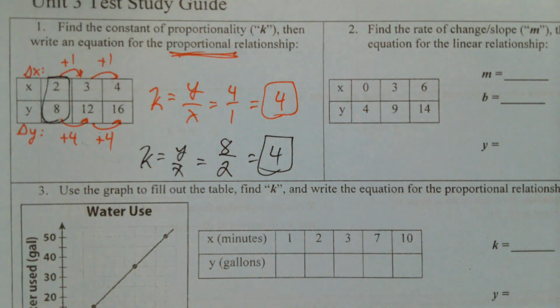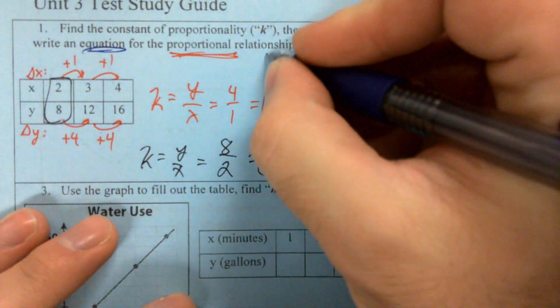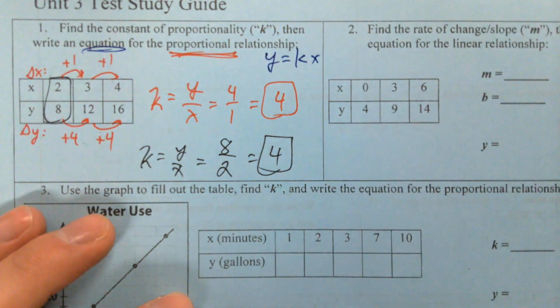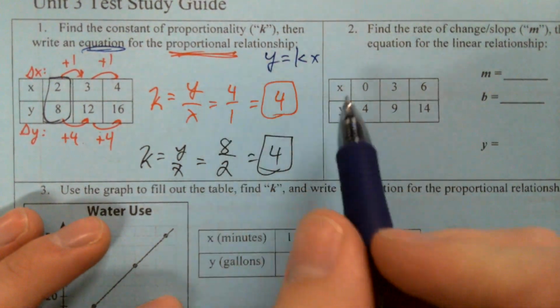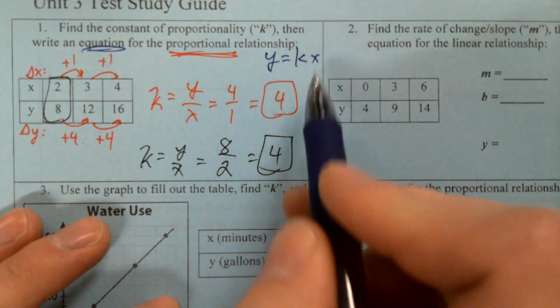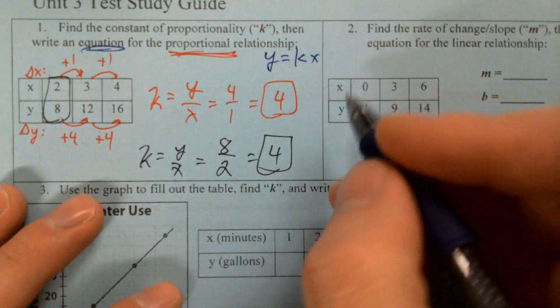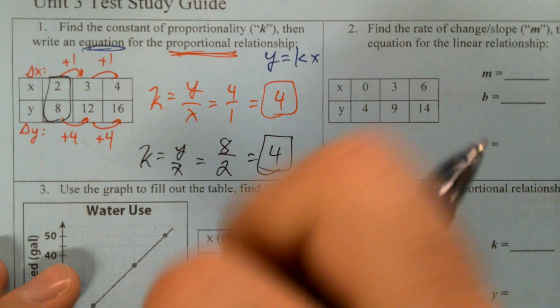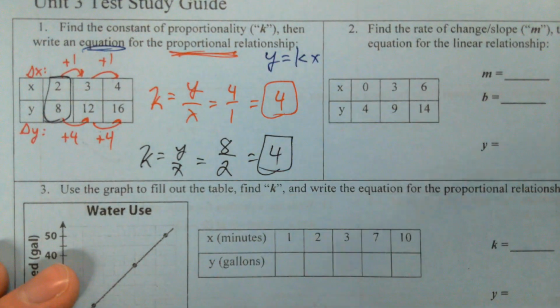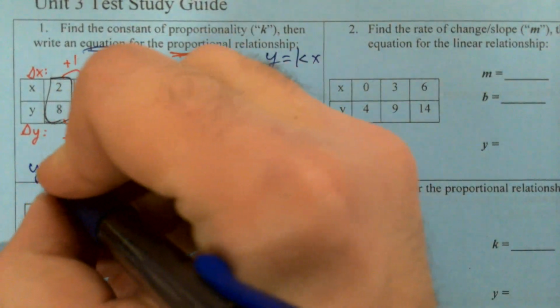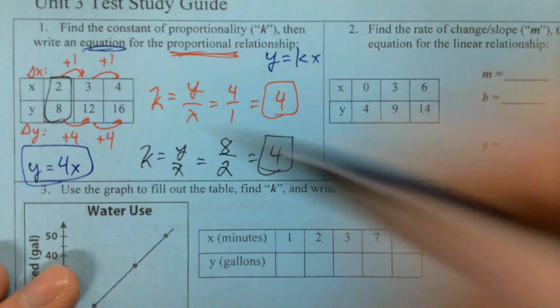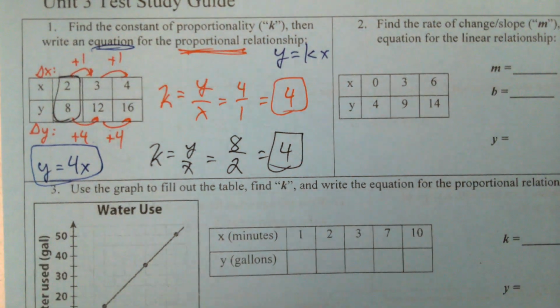Now we also have to write an equation. The formula for this equation is y is equal to kx, just like Yo Mama's ex-boyfriend, but instead of a mama, it's a K. So Yo Koala's ex-boyfriend or something, and there's no B on the end. So all you do is take the K, plug it in for K. Y is equal to 4x is the equation that we can write there in number 1.